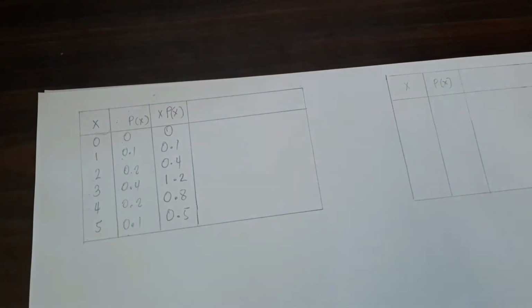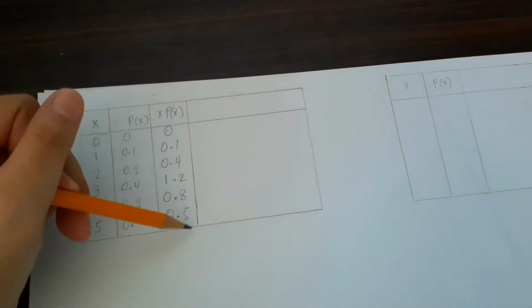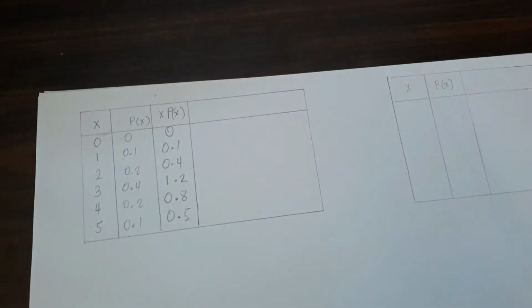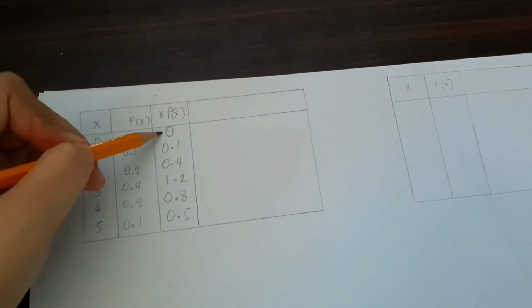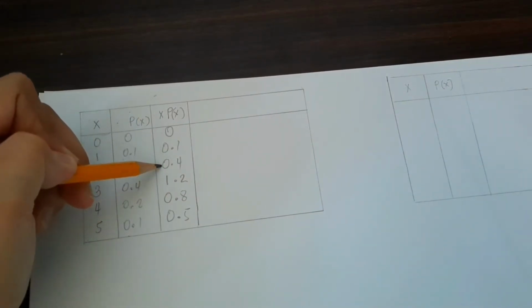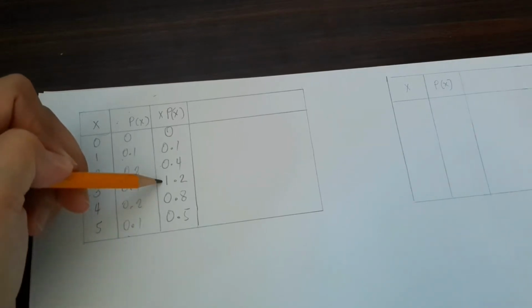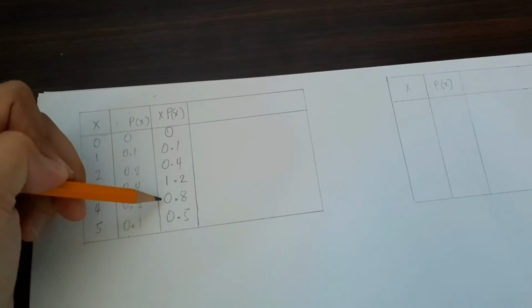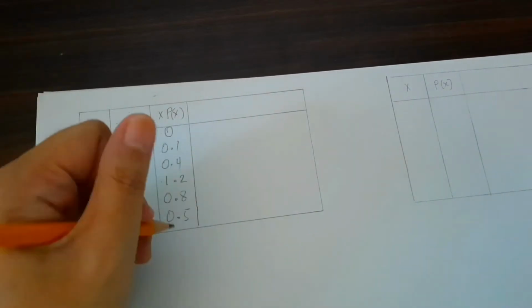So, after nyan is, makukuha na natin yung expected value by adding all of this. So, 0 plus 0.1 is equal to 0.1, plus 0.4 is equal to 0.5, plus 1.2 is equal to 1.7, plus 0.8 is 2.5, plus 0.5 is equal to 3.